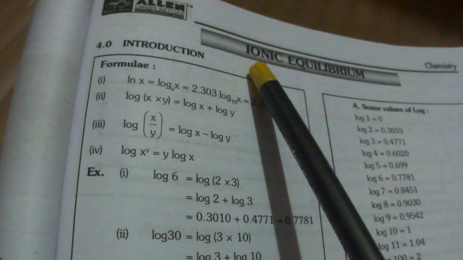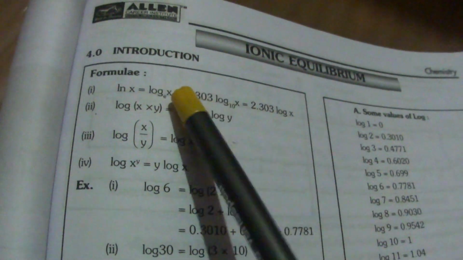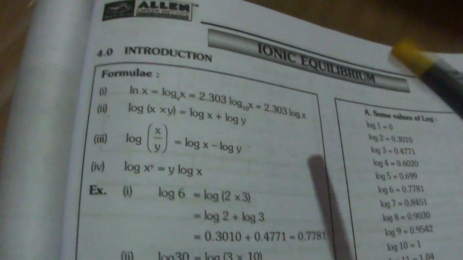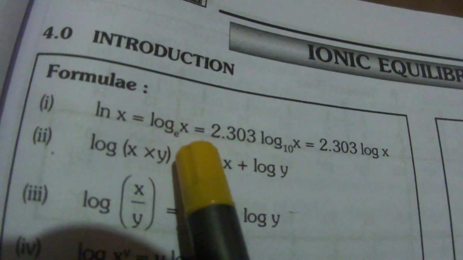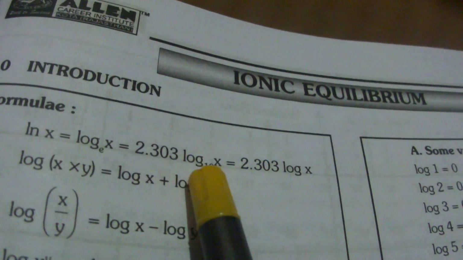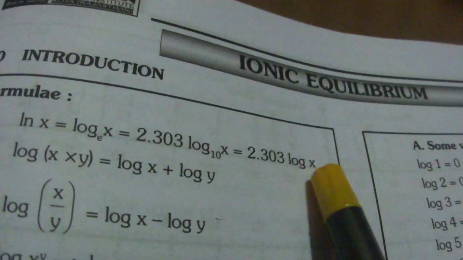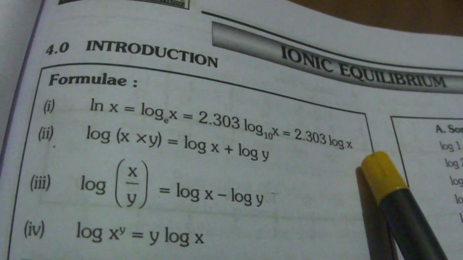Before getting into this chapter, we have to know some basic formulae based on logarithm which have to be used in this lesson. So the first thing is log x. Whenever you find something like log x to the base e, it means 2.303 into log x to the base 10, or 2.303 into log x. It's understood that though there is no 10 as base, it's log to the base 10.